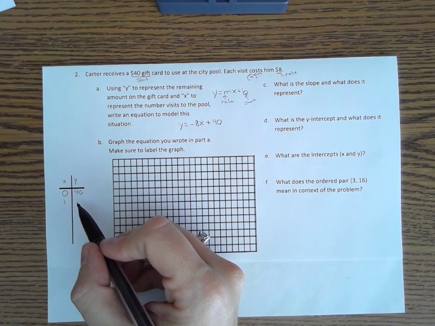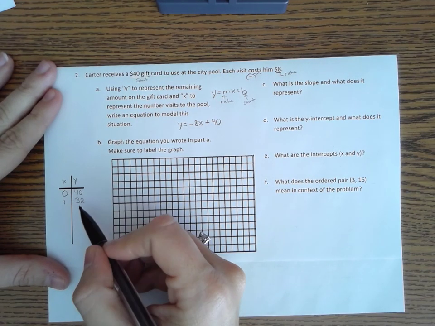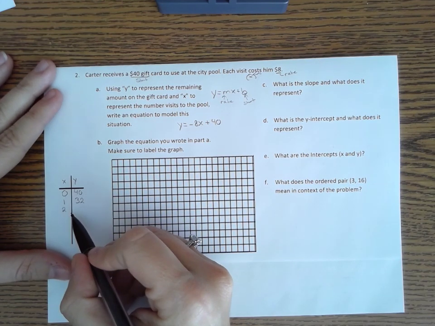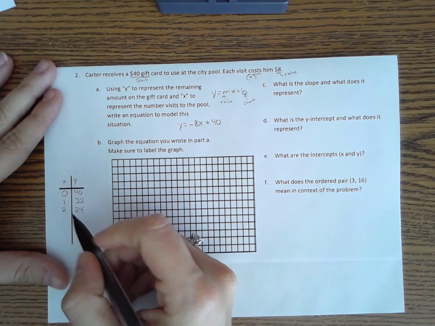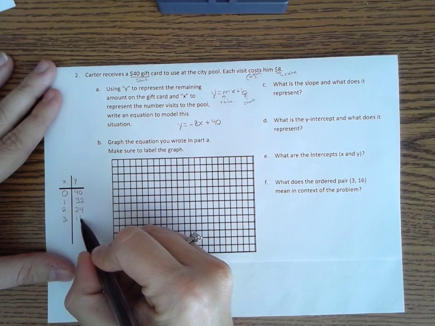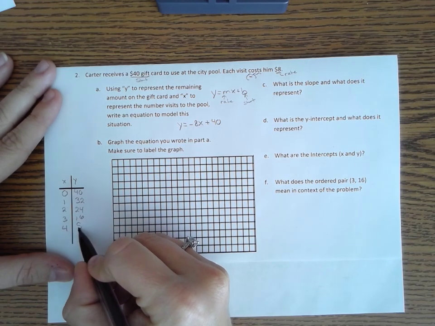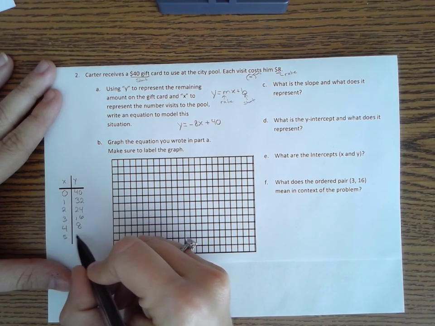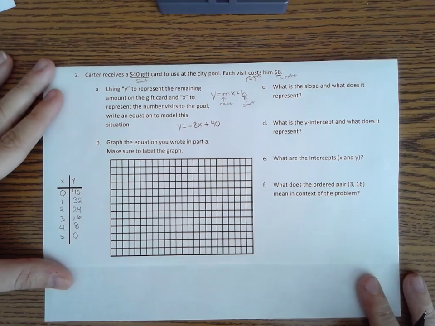So 40 minus 8 is going to give us 32. After 2 visits, that number is going to decrease 8 more, so 24. After 3 visits, it's going to decrease again, 16. After 4 visits, it's going to be 8. And after 5 visits, he will have $0 left on his gift card.